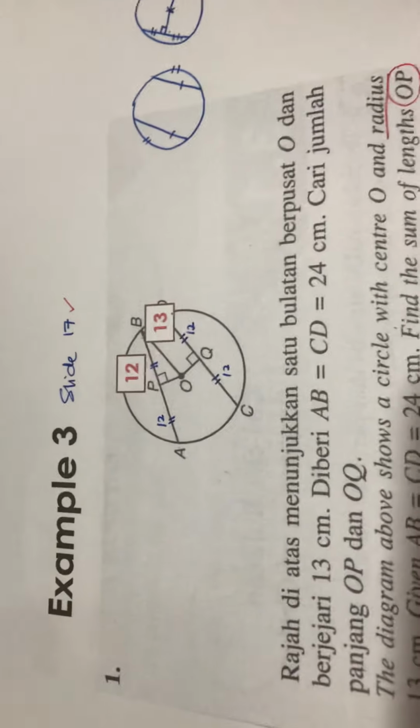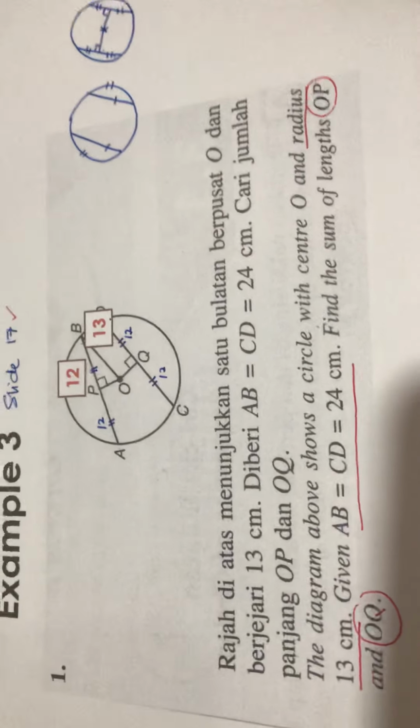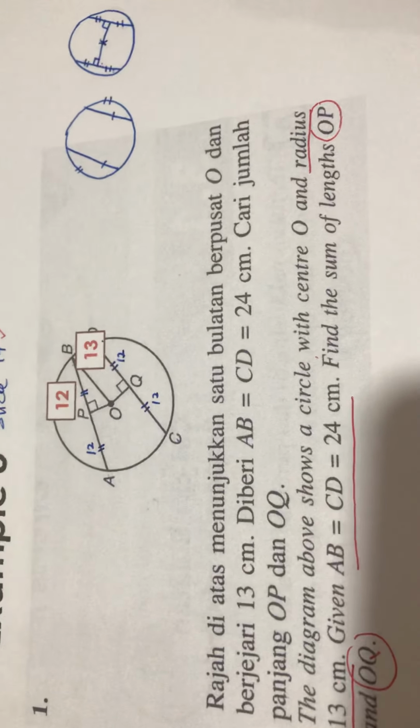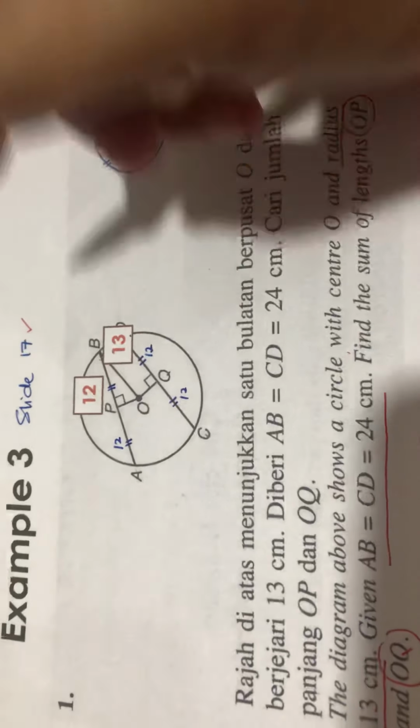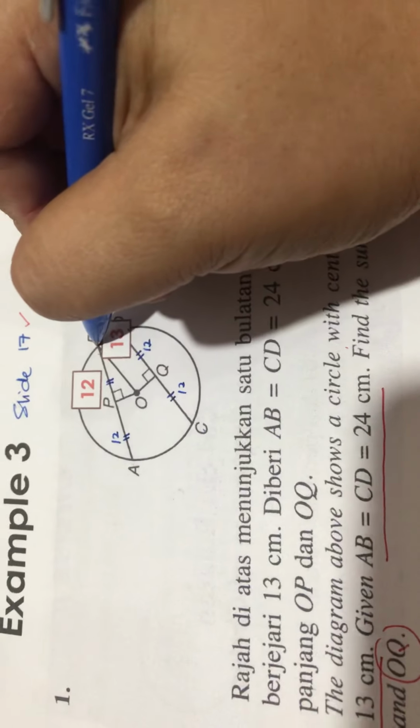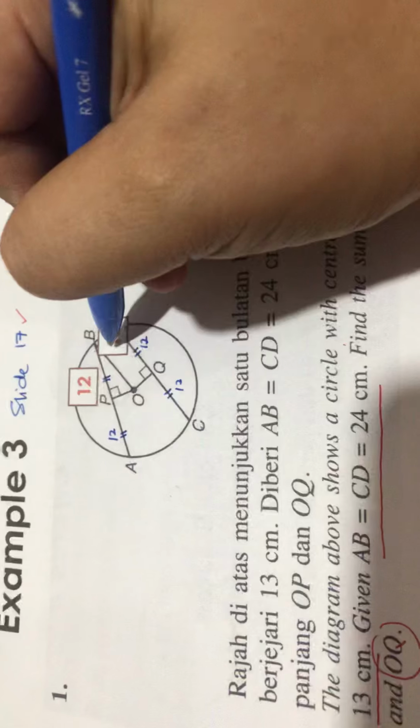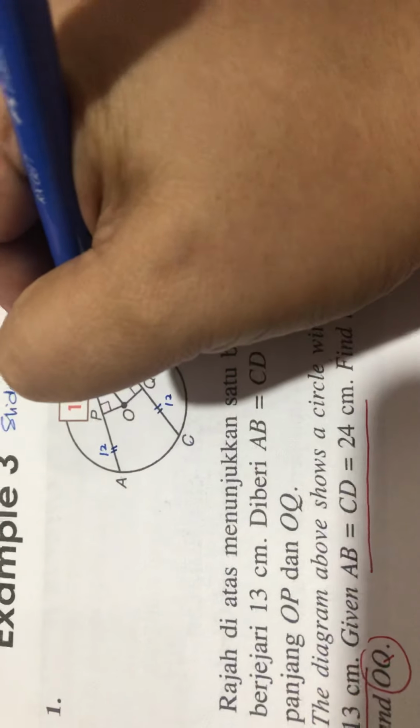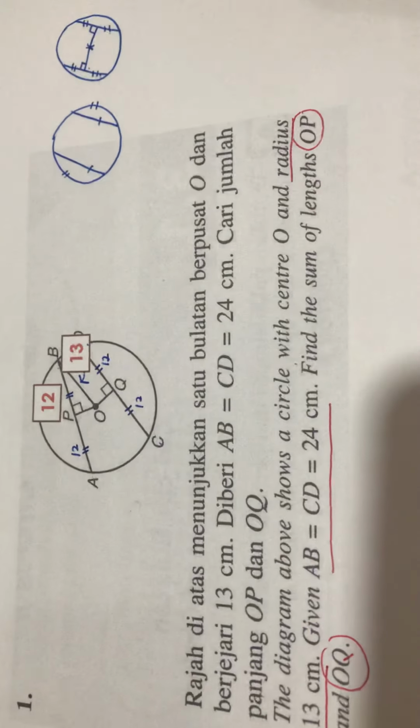Then it says the radius is 13 cm. Which one is the radius? The radius is OB. That's why 13 is referring to the radius OB.